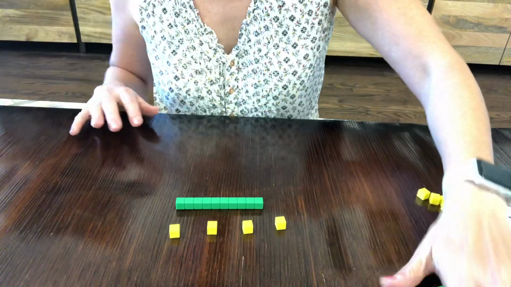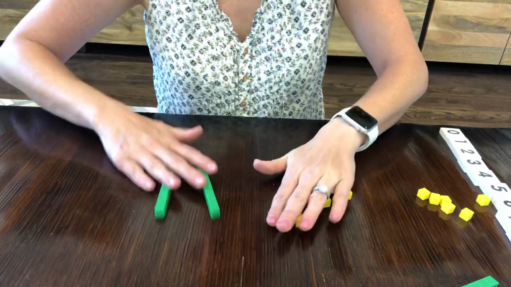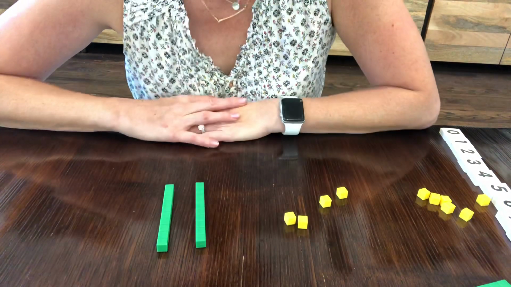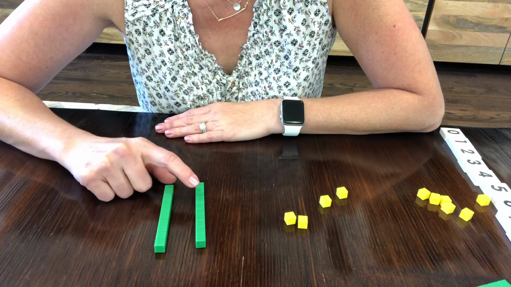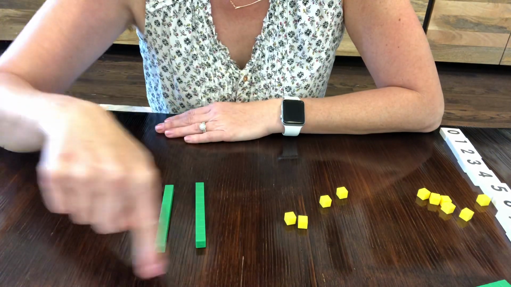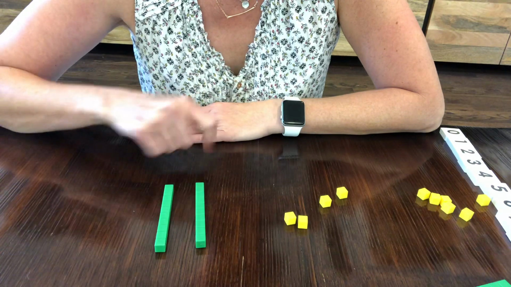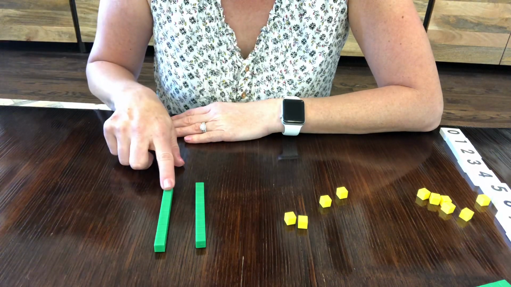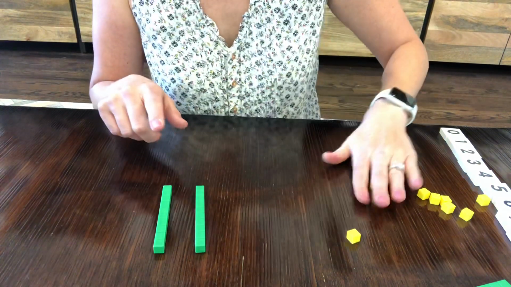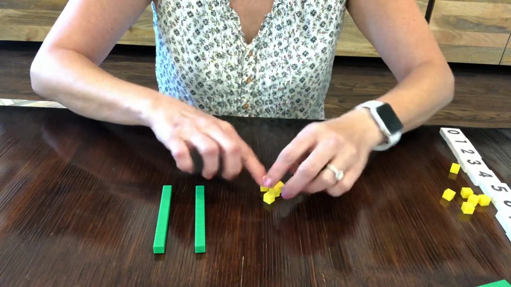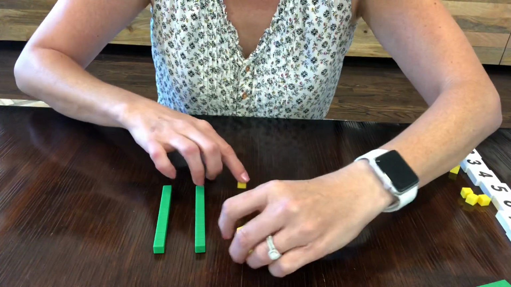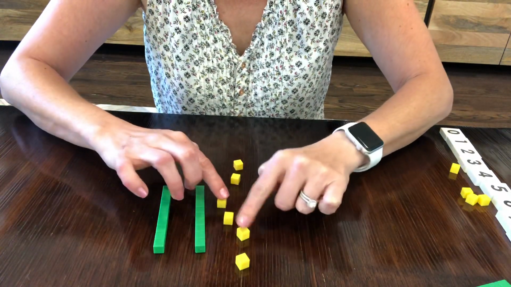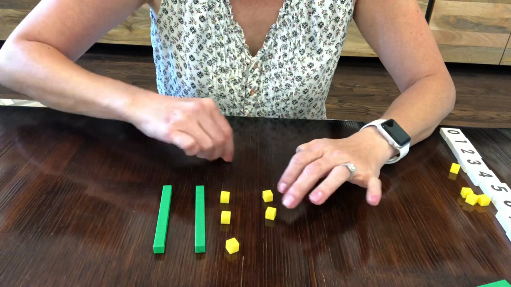Now, what if I add some more rods to this? Let's try 2 rods for now. So since this is worth 10 and this is worth 10, how much are they worth together? 10 and 10 is 20, or I could count by tens. 10, 20. Now I'm going to add some ones. Let's see, we're going to add this many ones. Oop, can you see that? There we go. I'm going to organize this a little better so it's easier to tell.